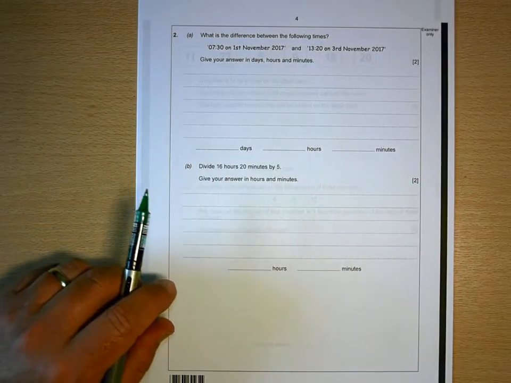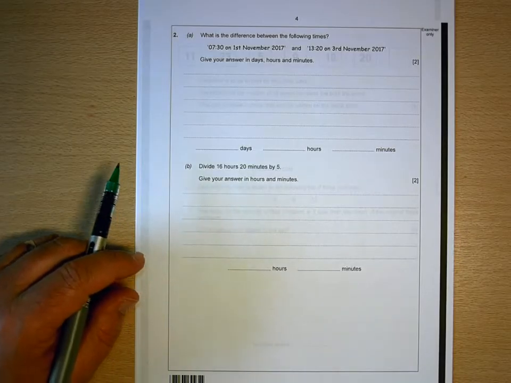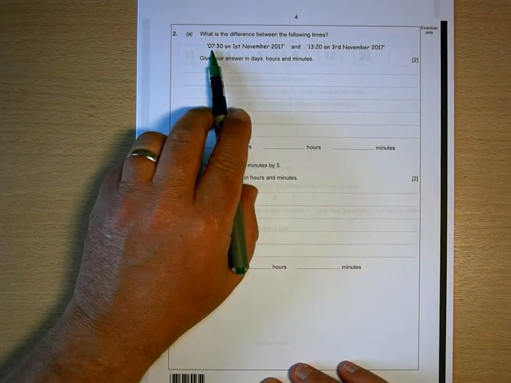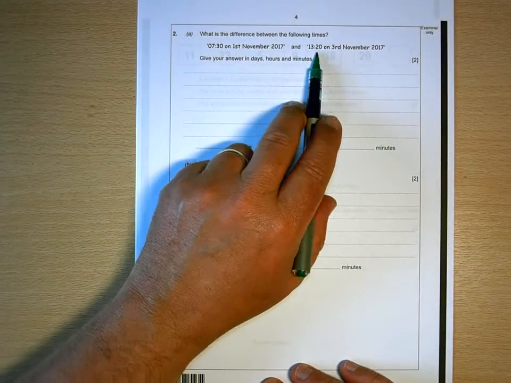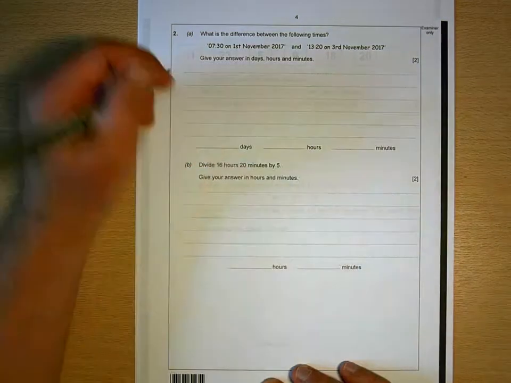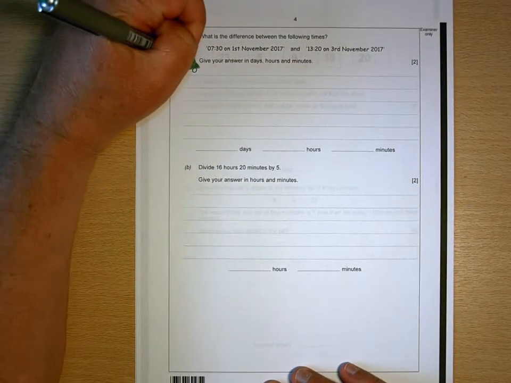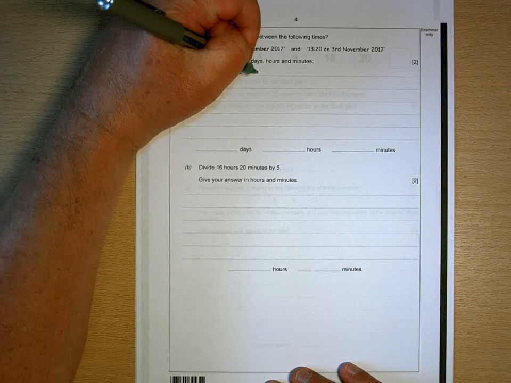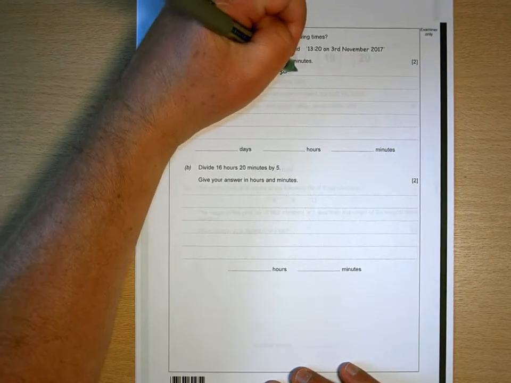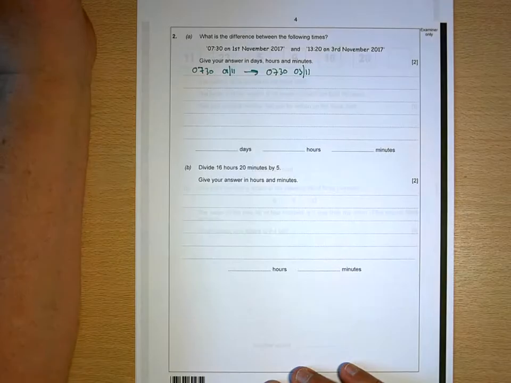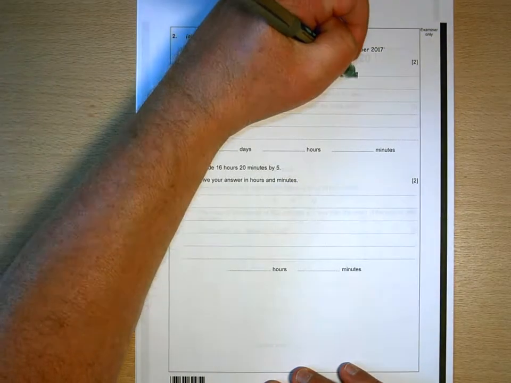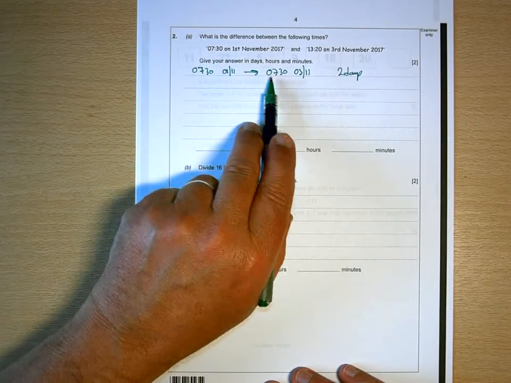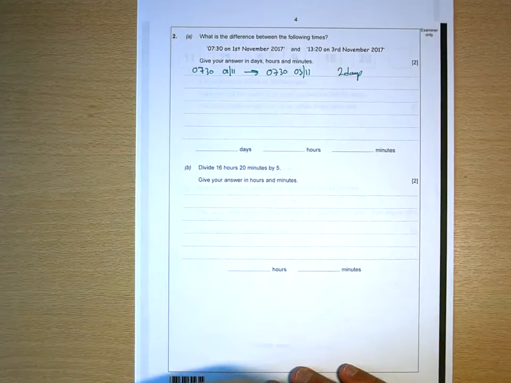Question 2, and again we can use our calculator here. What is the difference between the following times? 7:30 on the 1st of November to 13:20 on the 3rd of November. Well, 7:30 on the 1st to 7:30 on the 3rd is 2 days. So we've got 2 full days, and then we've got to work out how much time there is between 7:30 on the 3rd of November and 13:20.